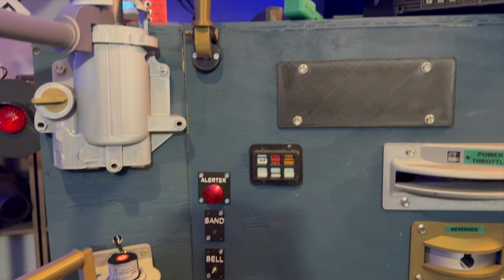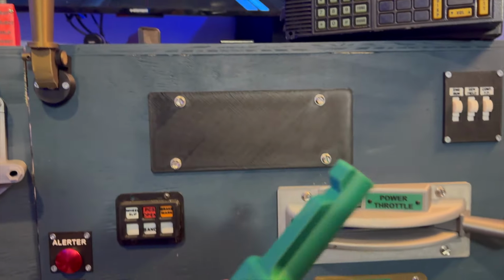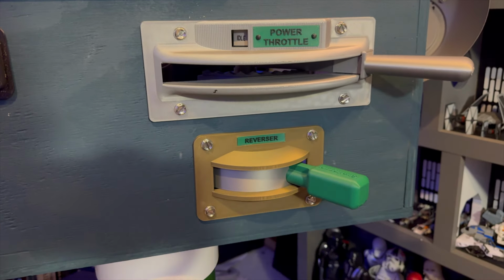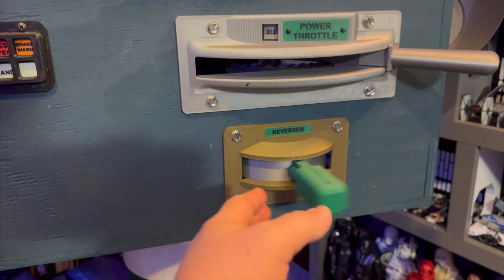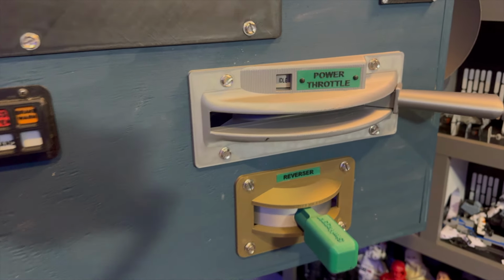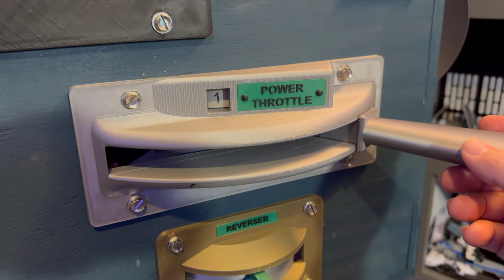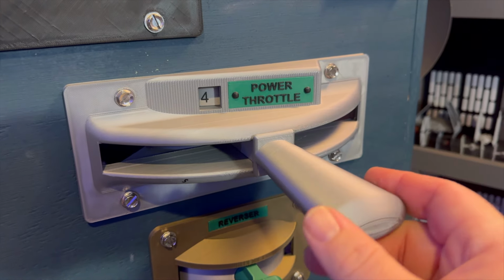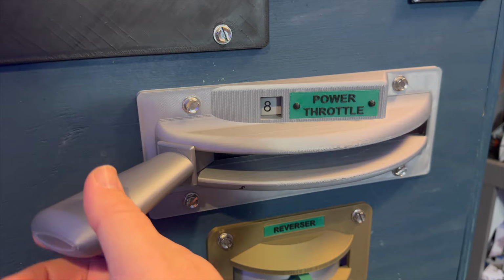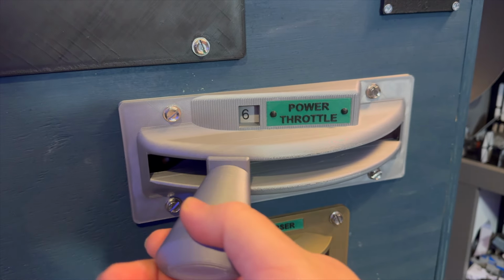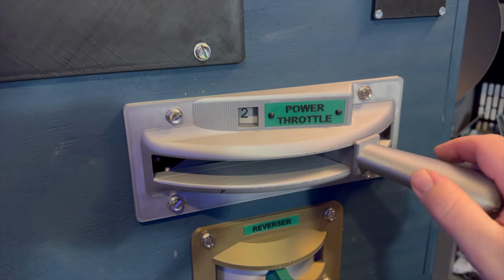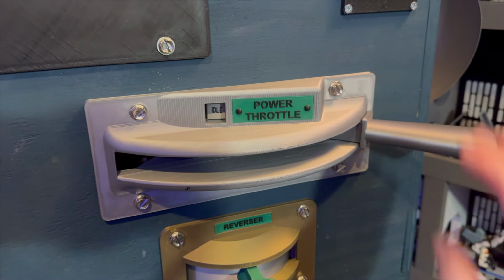But you can see the reverser. It's magnetic, so it pops in there. Select direction. It has a little centering system just like the real thing. The notches are labeled. The notches on the throttle are not as profound as a real one, but they're kind of a nice mix. You will feel the notches.